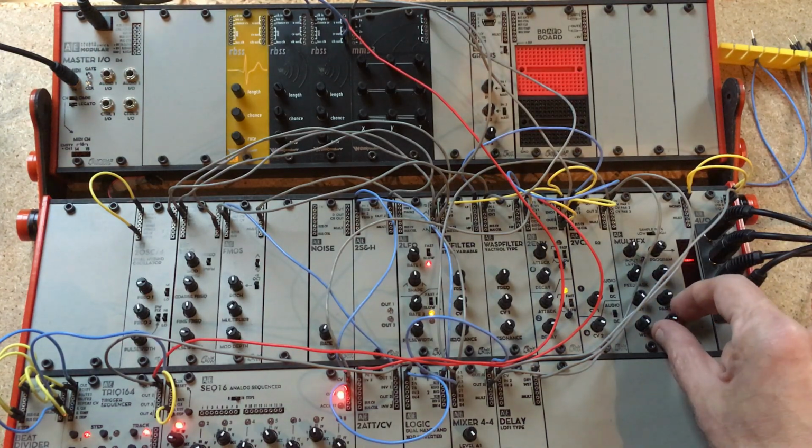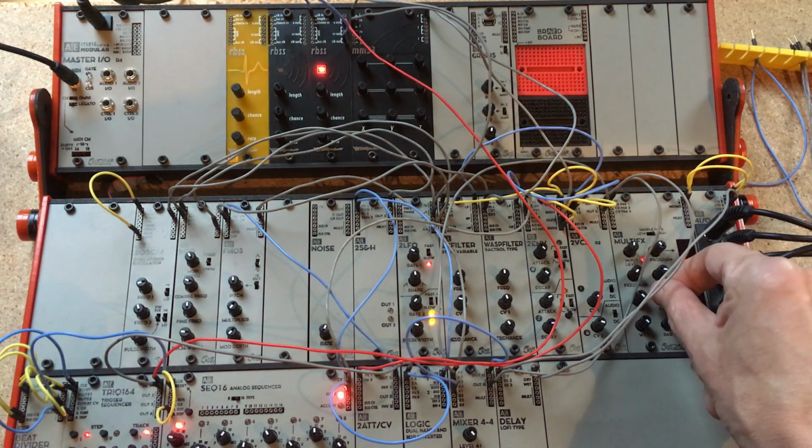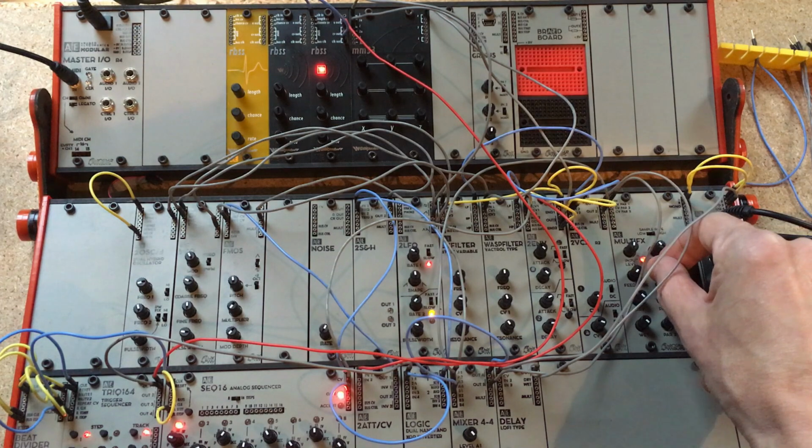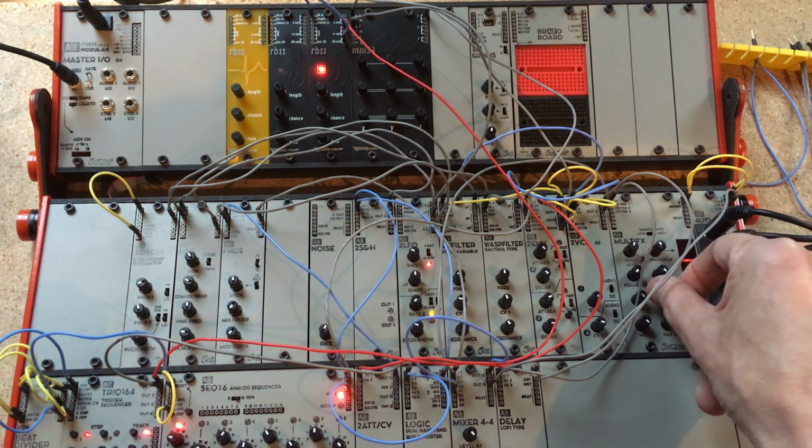And playing with the controls of the multi-effects, you can get variations on this, of course. Even driving it into some kind of feedback.